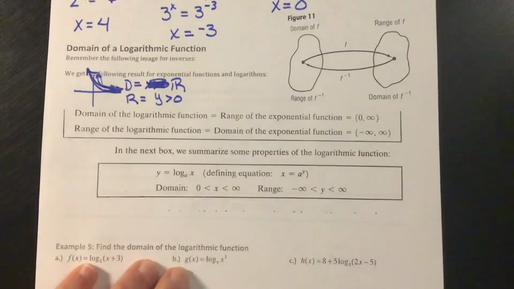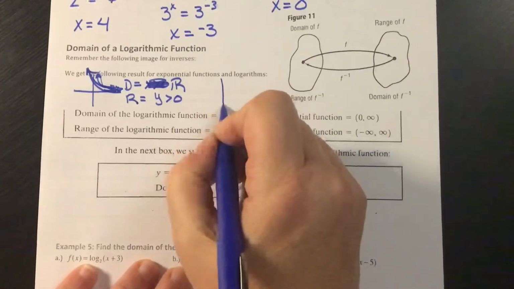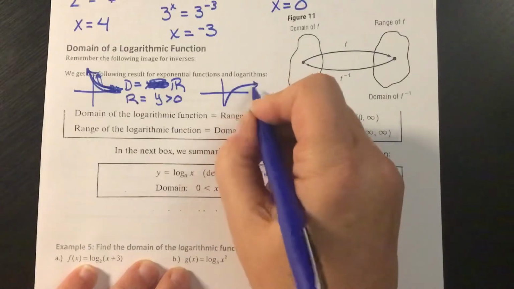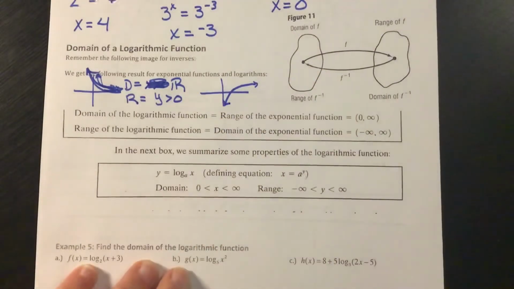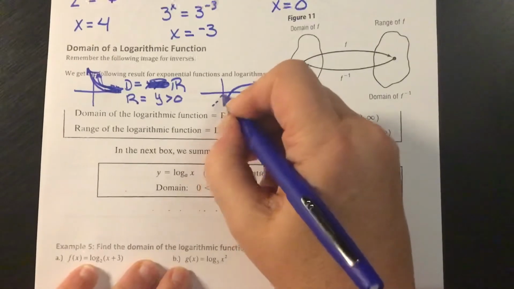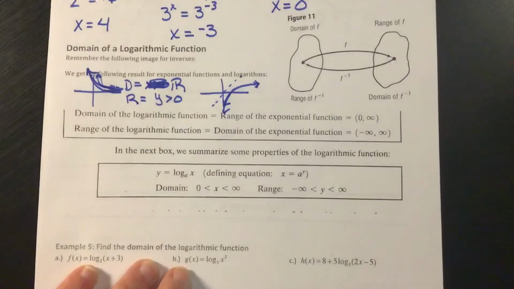Now for a logarithmic function, if I flip this over that y equals x line, this is what it looks like.